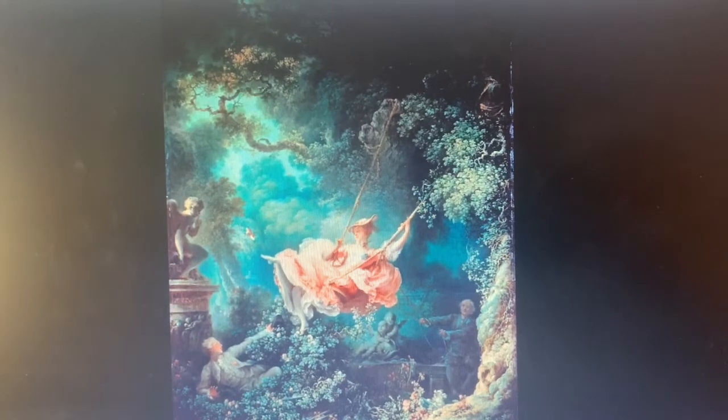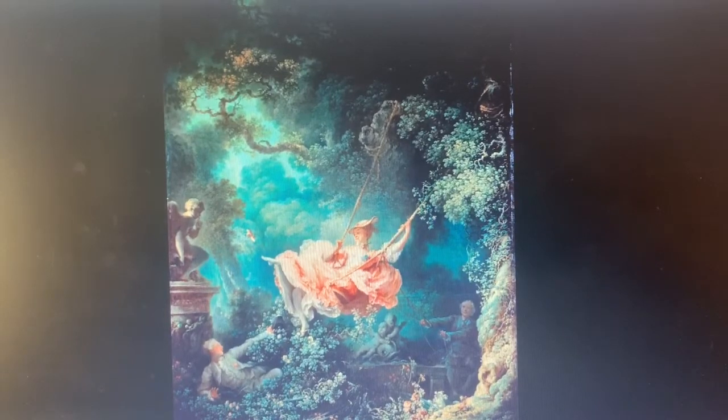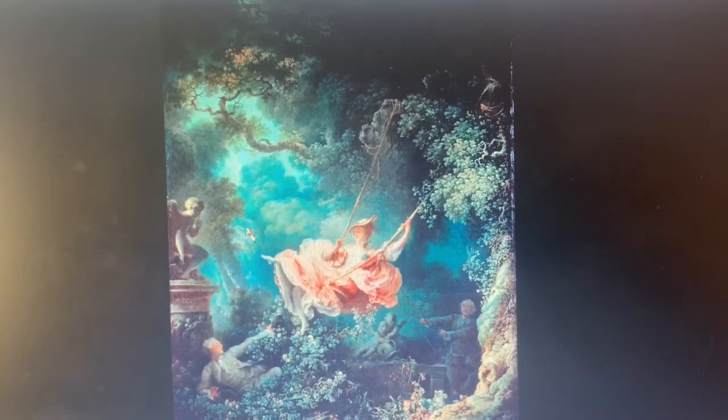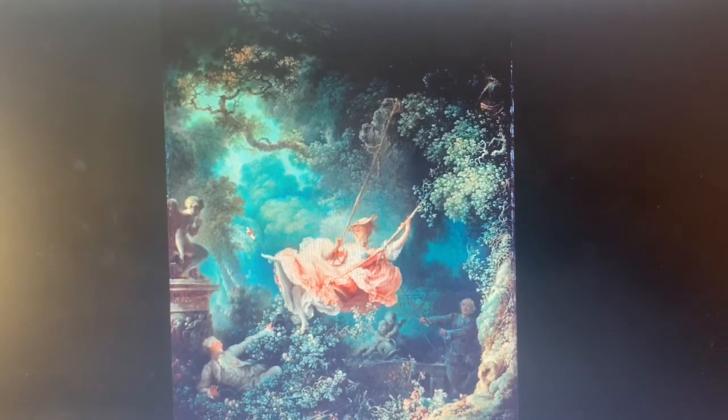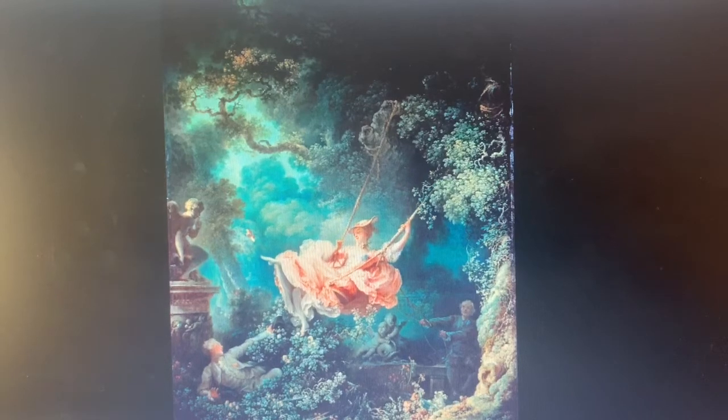So I want you to think about this in relation to the other painting we talked about, which was The View of Toledo. And we saw in that one the lights and the darks and the motion and the drama of the whole thing. And I just want you to think about how those two are similar.